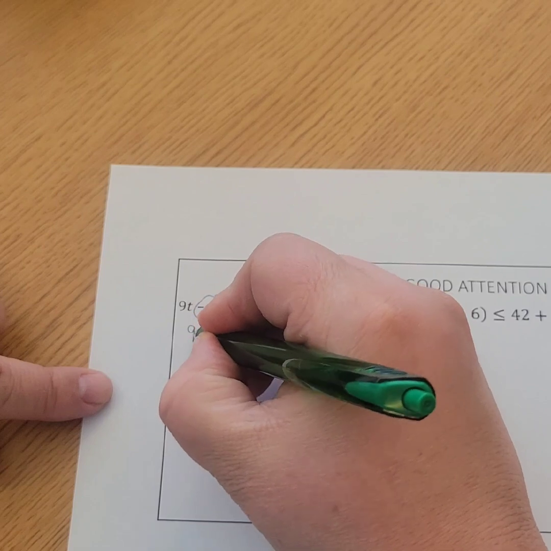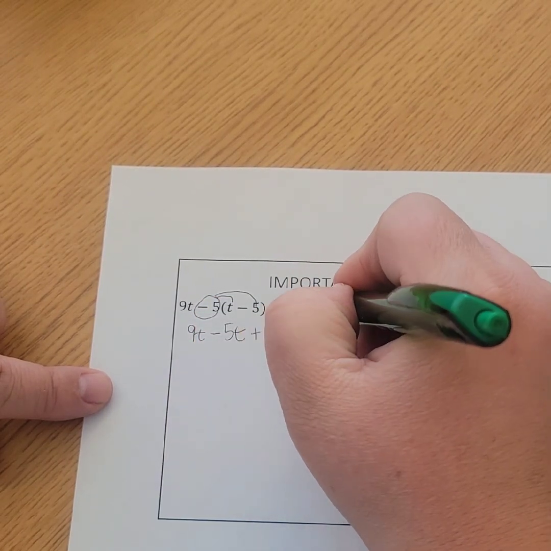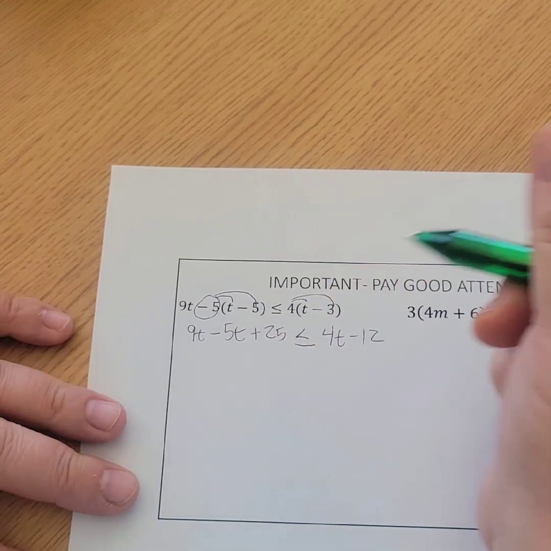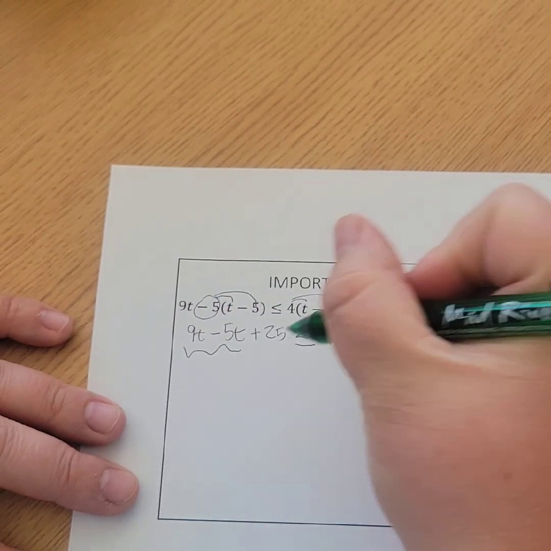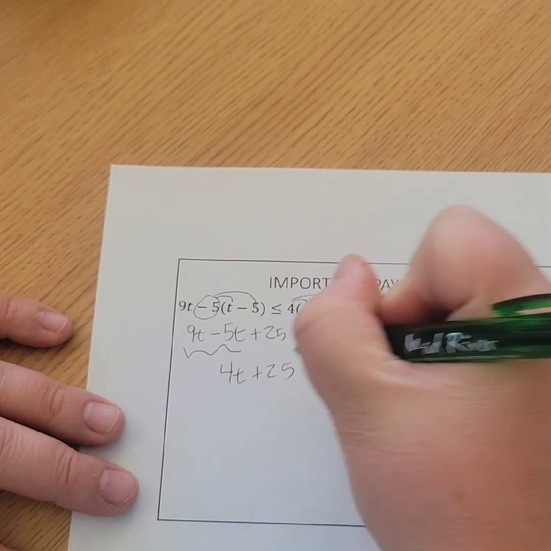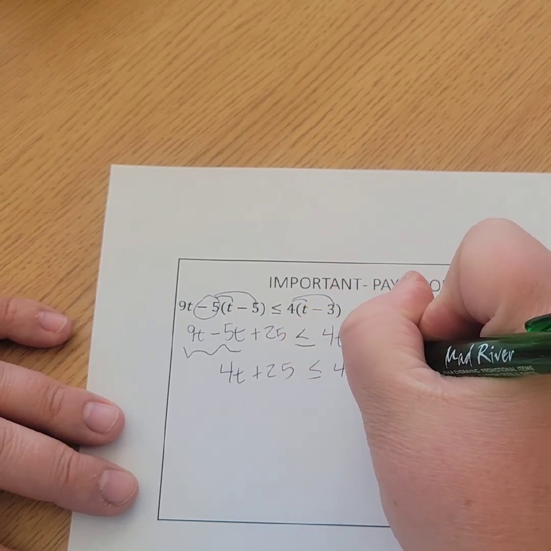And then the 9t stays, is less than or equal to, and we have 4t minus 12. So then these two t's can be put together. So we have 4t plus 25 is less than or equal to 4t minus 12.